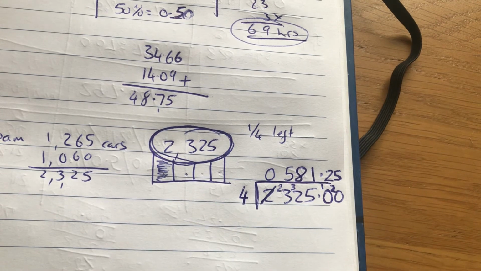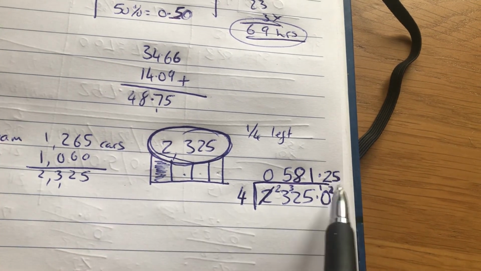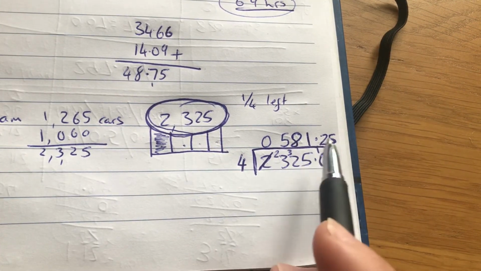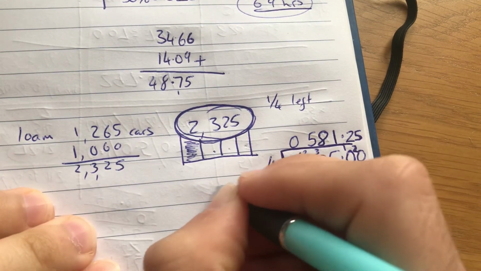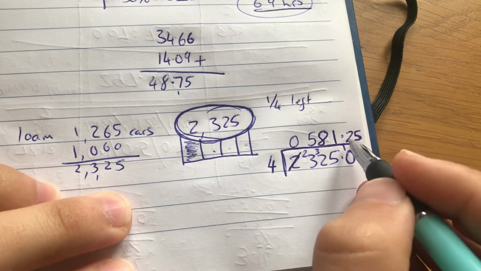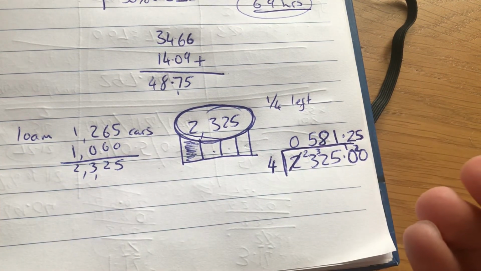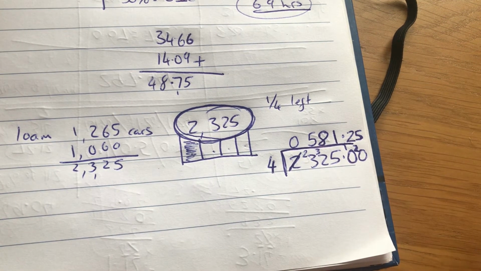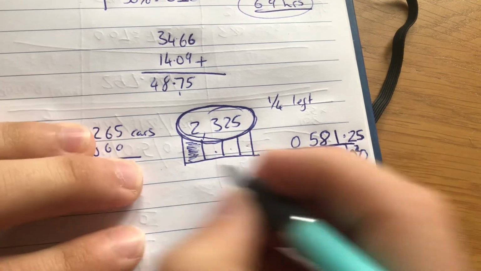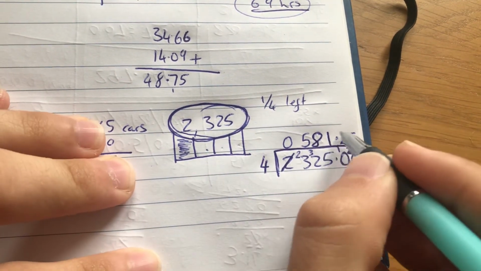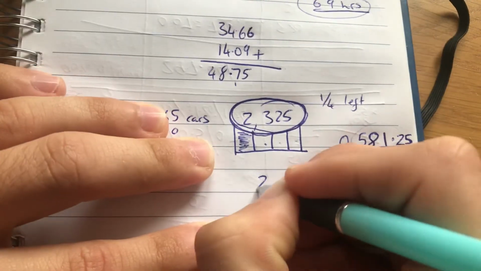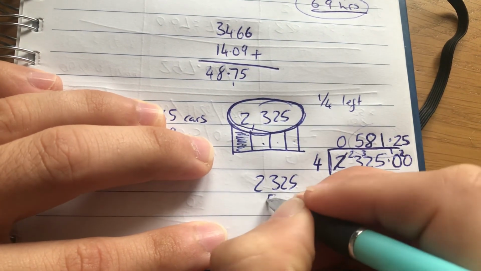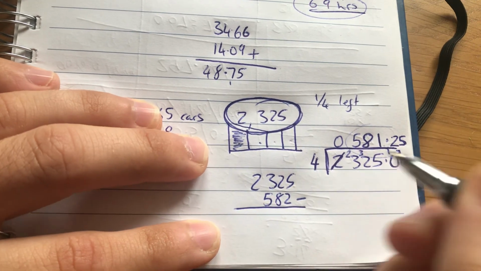How many cars are now left in the car park? So, first of all, we're talking about cars here. You can't have 0.25 of a car, but it is over 1. So we're going to round this up to 582. Okay? You can't round it down because it's more than 581. So if 581 and a quarter cars have left, well then 582 have gone. So that's the quarter. A quarter have left. So we're going to do 2,325 subtract 582. Because you cannot have 0.25 of a car.